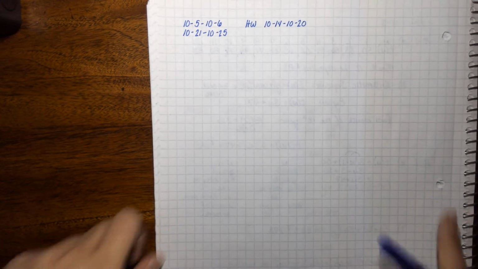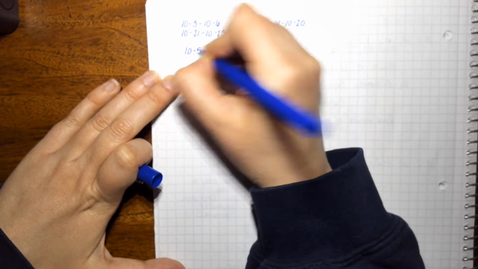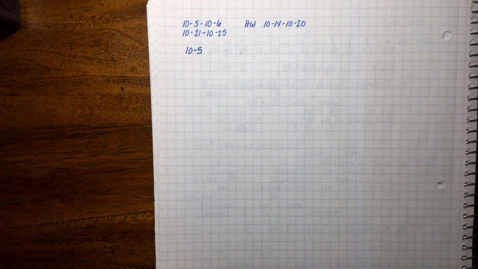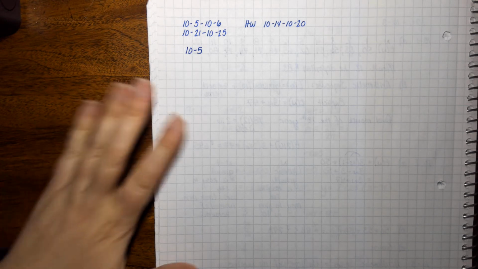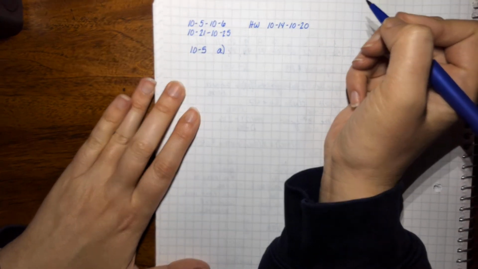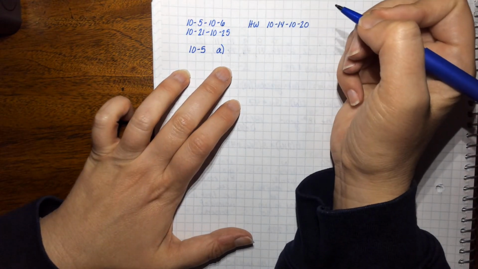Okay, so in 10.5, it's got some rectangles, and it wants you to find the sum of these rectangles, which is a little bit different from what we were doing with Gauss's formula, but it's actually the same. So let me just explain what's happening in this first set of rectangles.